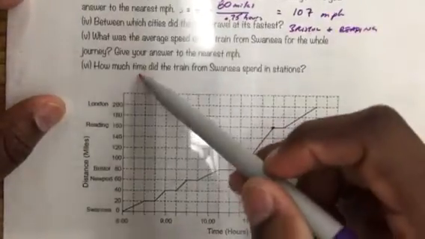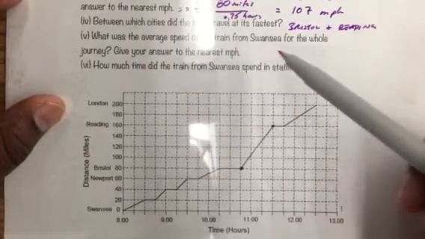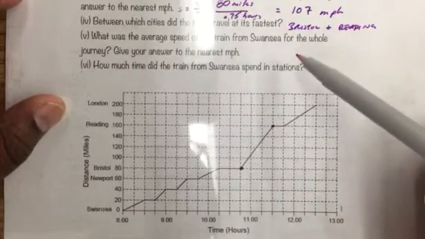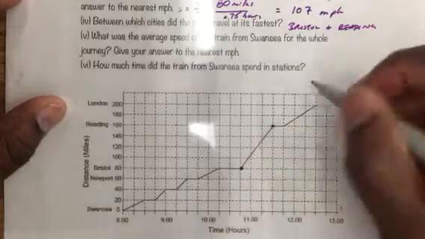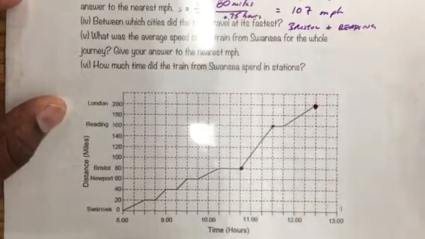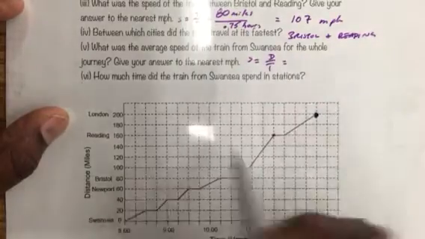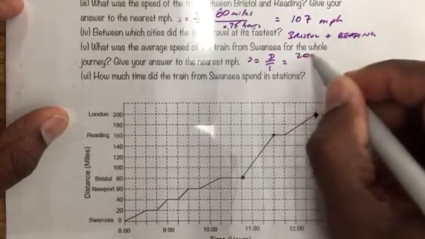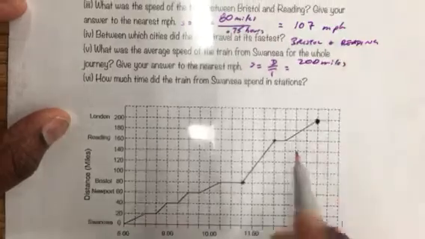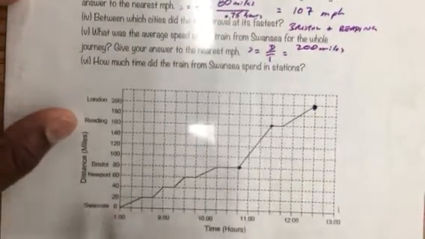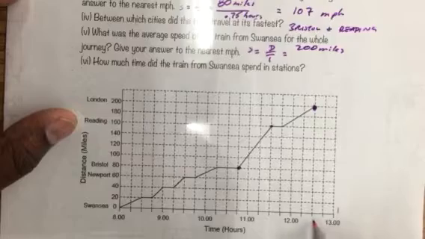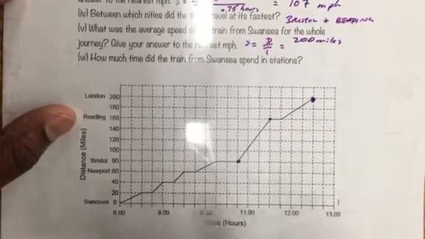Now, it says, what was the average speed for the whole trip from Swansea? So if you're going to do it for the whole trip, you have to use the ending point. And again, our speed is distance over time. At the end of this trip, this train has gone a distance of 200 miles, which we can see from our graph here. The train got there at 12:30, but it left at 8.